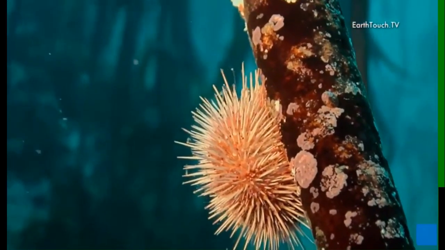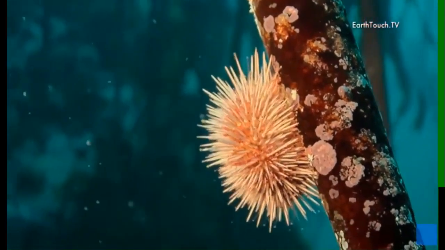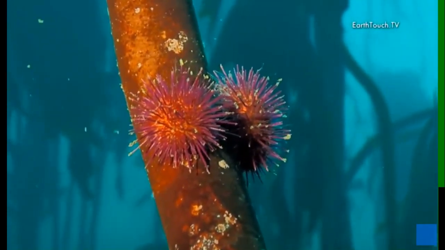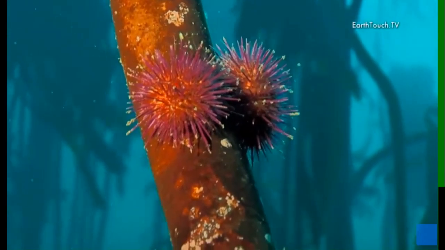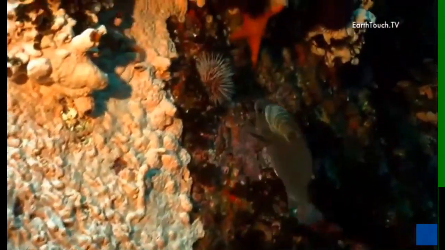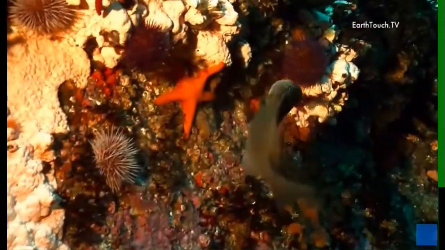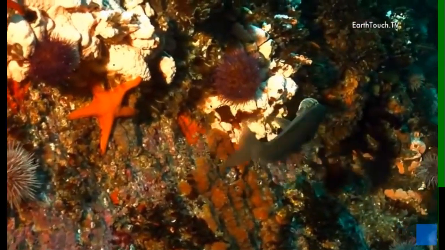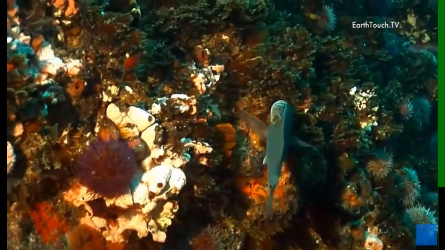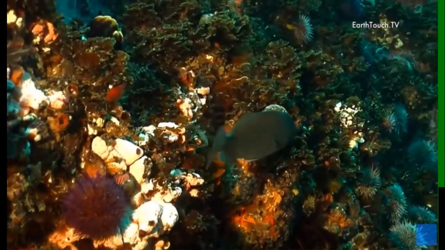Different creatures are present under the sea. It's very interesting to watch, and you can see the marvelous colors present there. If you have a habit of watching Discovery channels, it's very exciting to see. And these are different algae, some kinds of fungi, everything present in the deep sea.